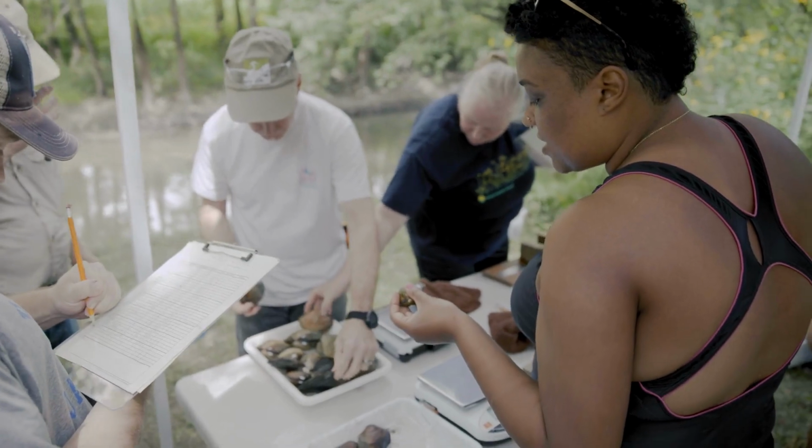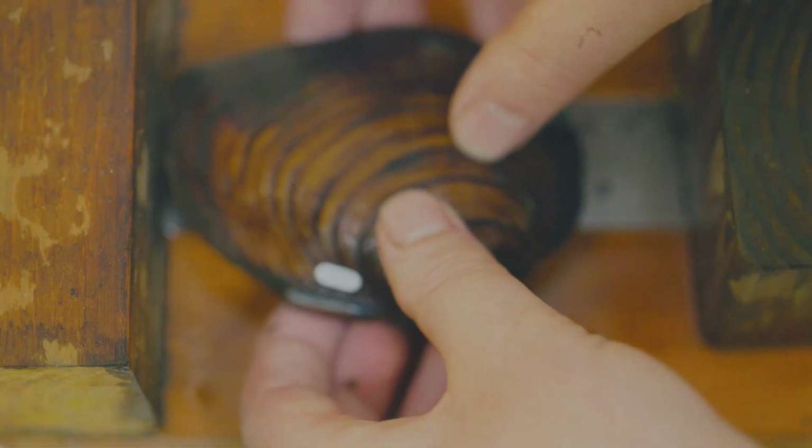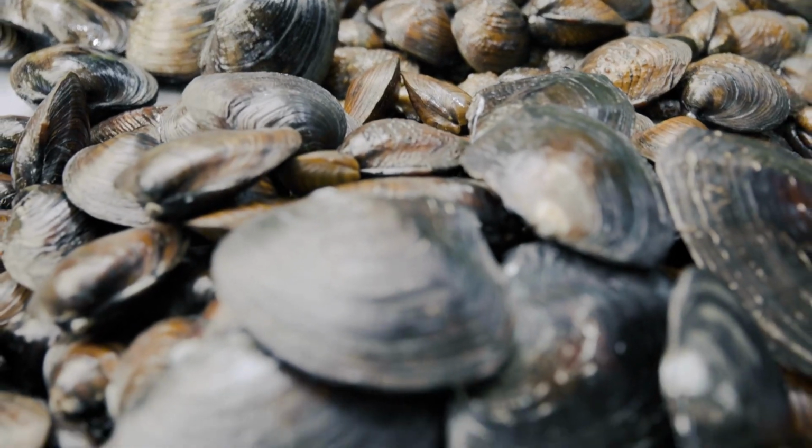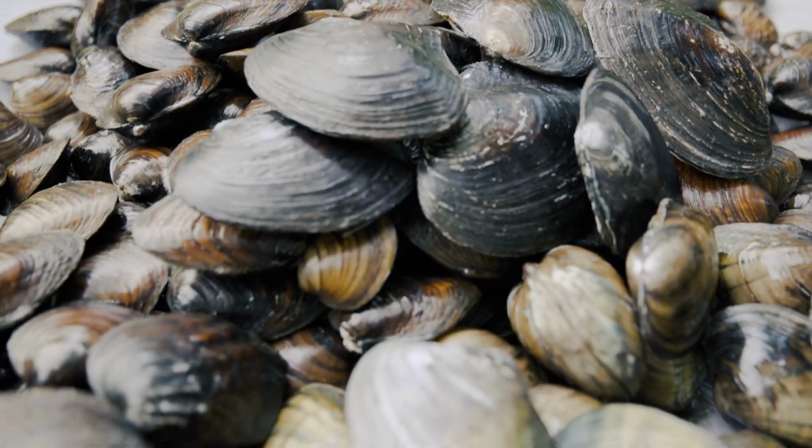I also learned about different mussels. I didn't really come with any kind of expectation that there would be a specific kind, but there were so many more than I could have anticipated.